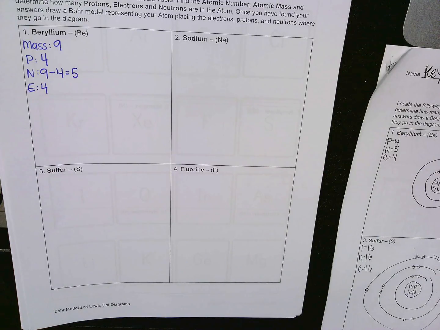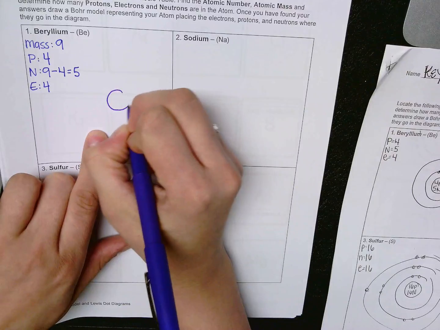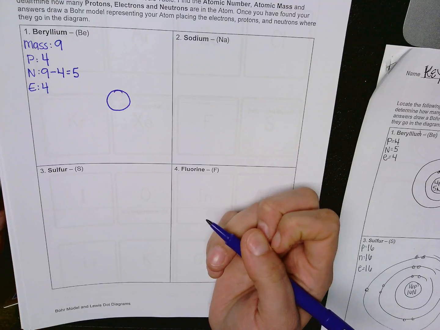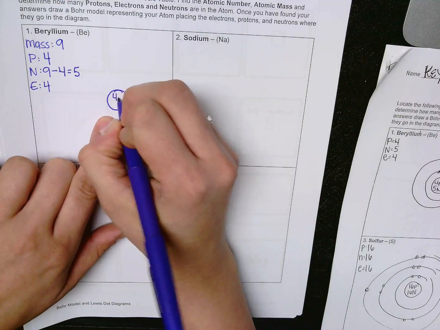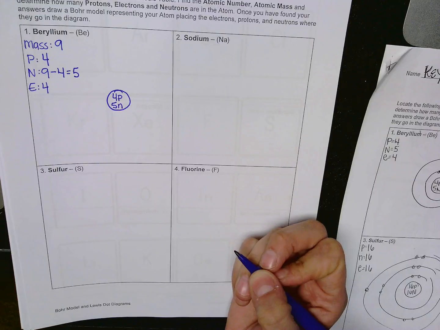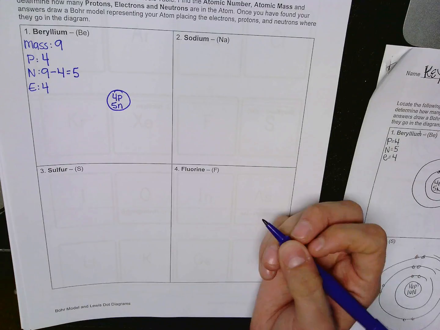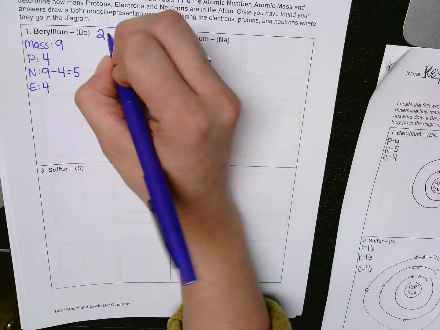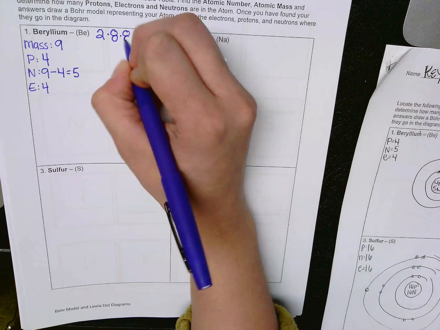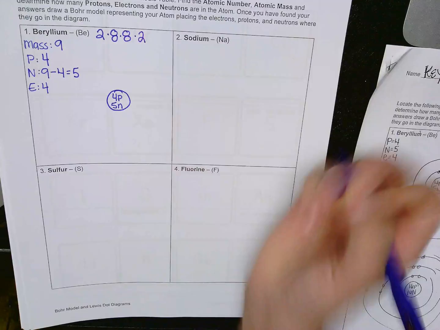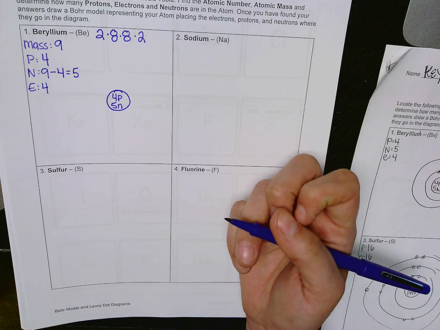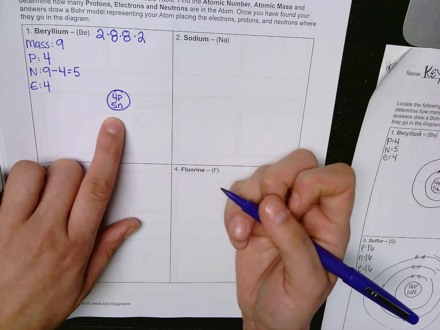Okay, the first thing we have to do is we have to draw the nucleus. And inside the nucleus, we go ahead and we record how many protons and how many neutrons there are. So you would write down 4p and 5n. In each of the orbitals, remember, in the first orbital we can hold 2 electrons. In the second orbital we can hold 8 electrons. In the third orbital we can hold 8 electrons. And in the fourth orbital we can hold 2. Remember, 2882, you just ate a kangaroo. Or just remember the numbers. Whatever floats your boat. So, we are done with protons and neutrons at this point.